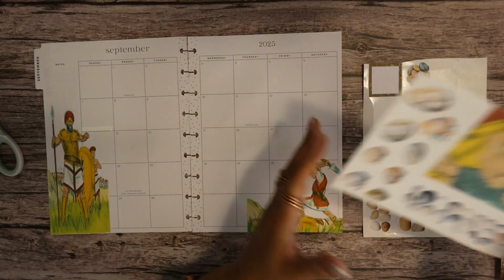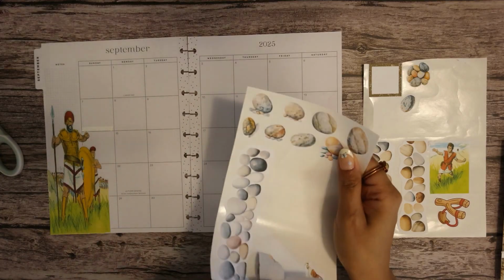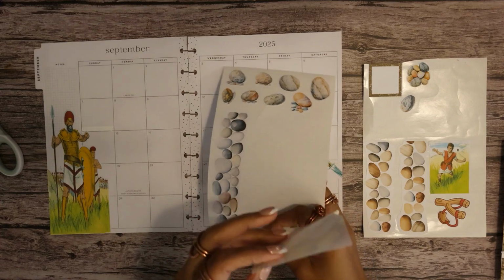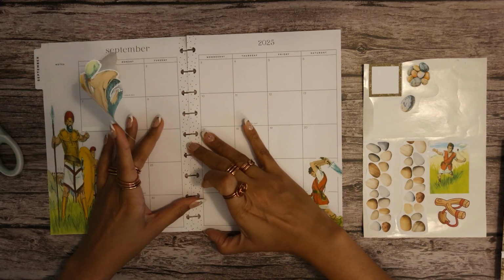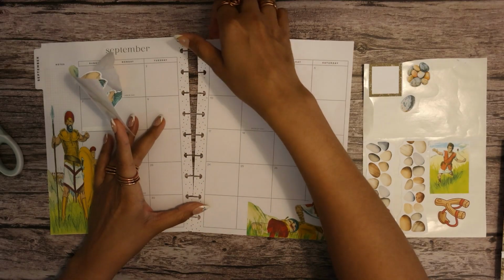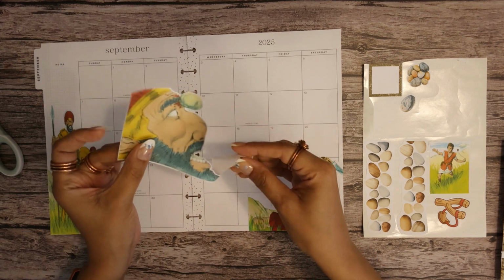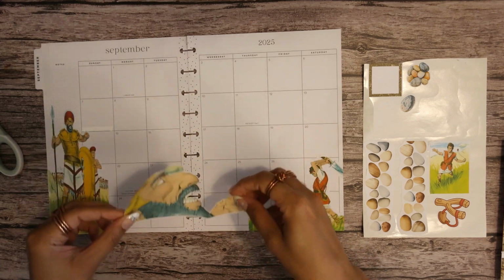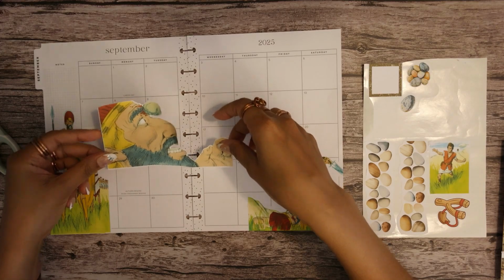Okay, now if I have room, I thought it'd be kind of cool to have the image of him actually hitting Goliath. And I thought about maybe having that come across the middle here. Actually, I think that'll fit perfectly.